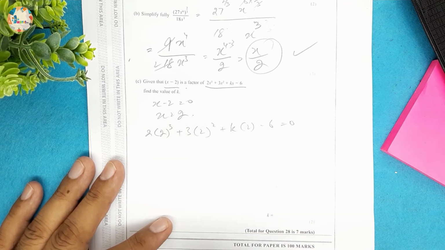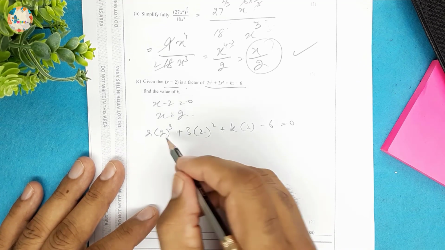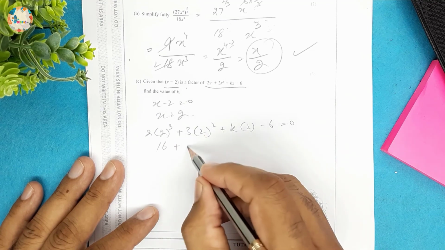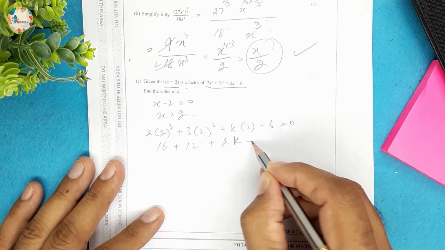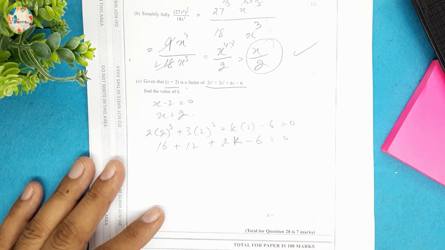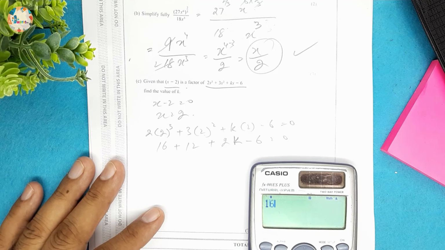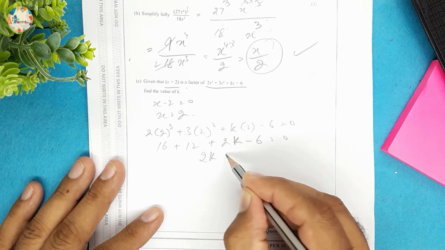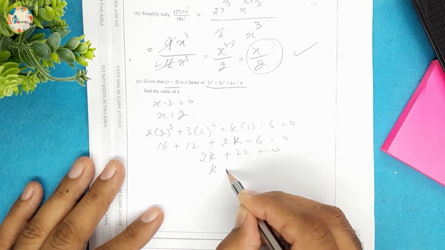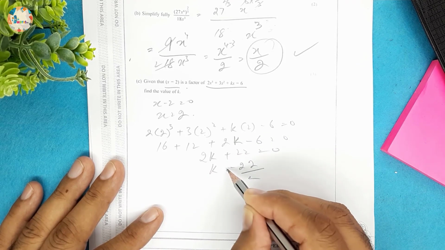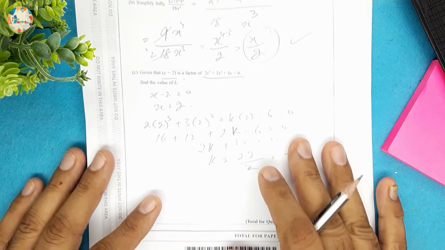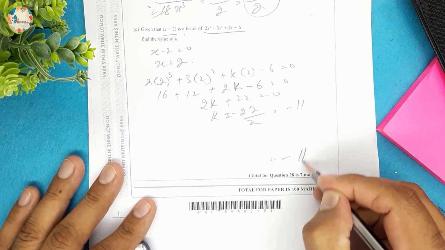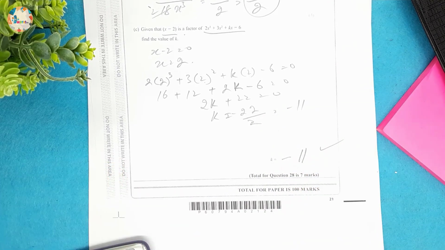So 2 cubed will be 8, 8 into 2 will be 16, plus this will be 4 into 3, which is 12, and this one will be plus 2k, and minus 6 is equal to 0. So this one we can simplify. This is 16 plus 12 minus 6, which is equal to 22. So 2k plus 22 is equal to 0. So k is equal to minus 22 over 2, and this will be equal to minus 11. So our k value will be minus 11, and this will be our final answer.